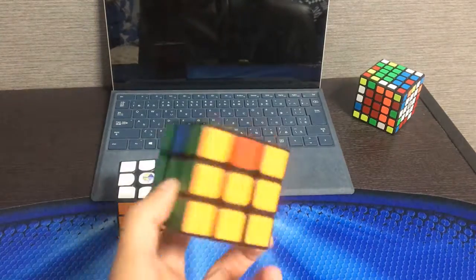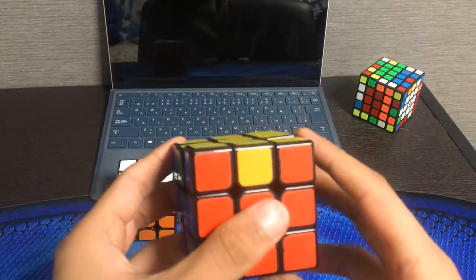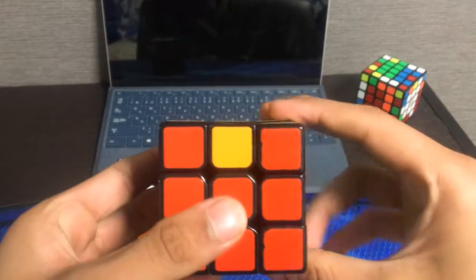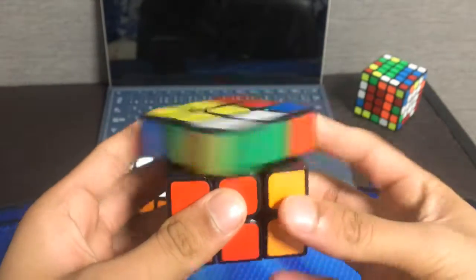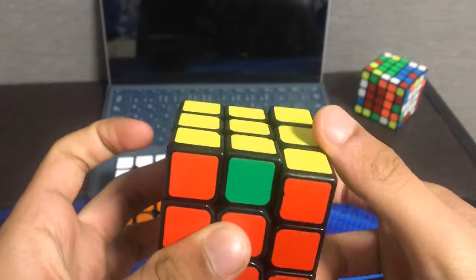For this case where it's all four, the two corners and one edge, you hold it anywhere you want, but of course with the white bottom and yellow on the top. And you do the same algorithm: R U' R U R U R U' R' U' R2.